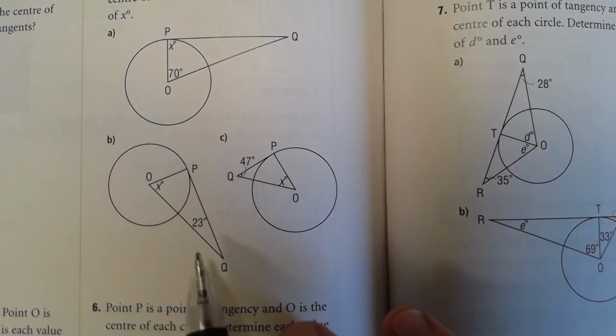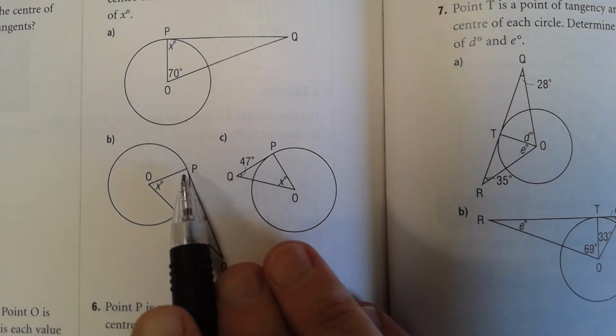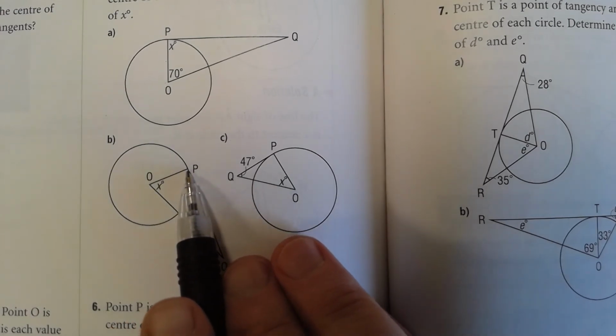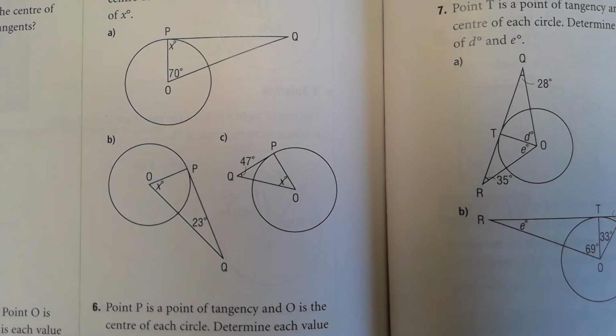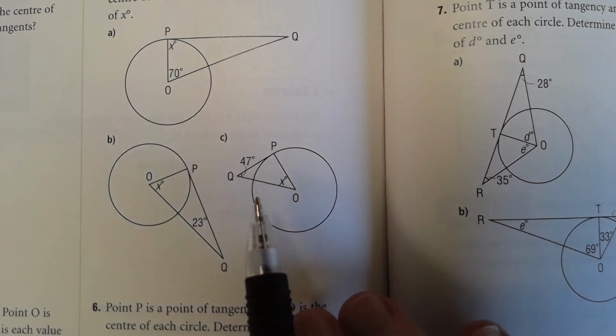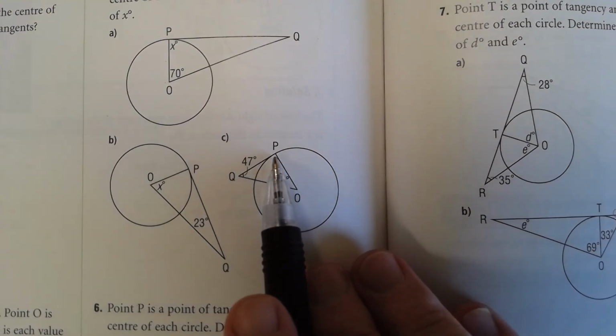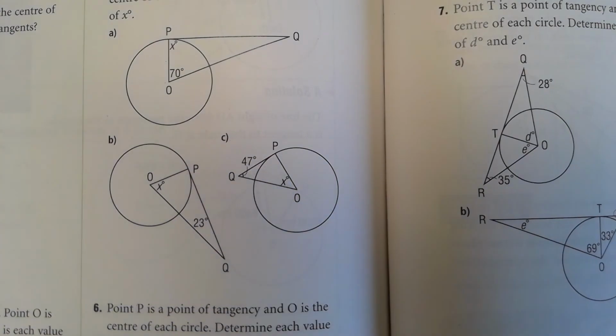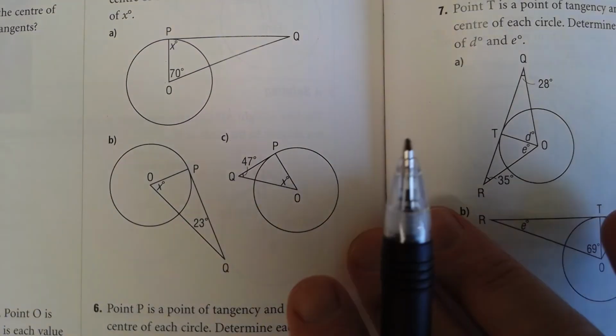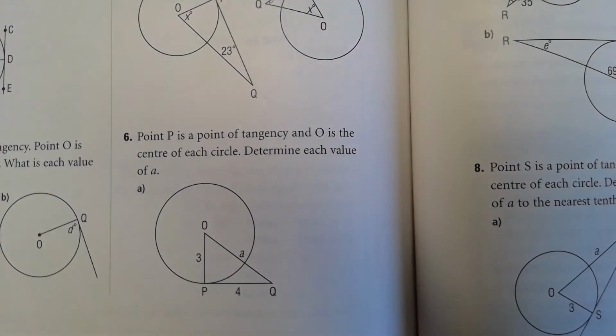Here, we have the unknown, but we should know that this one is a 90. And then just do the calculation, subtracting from 180. Same thing here. We should know this is a 90. Calculate 180 minus 47 minus 90. That's question 5.